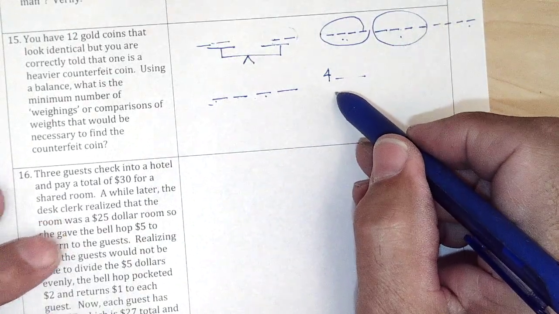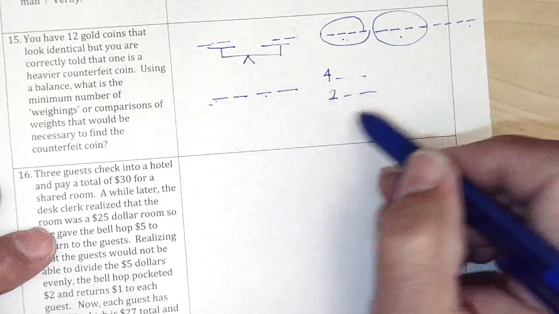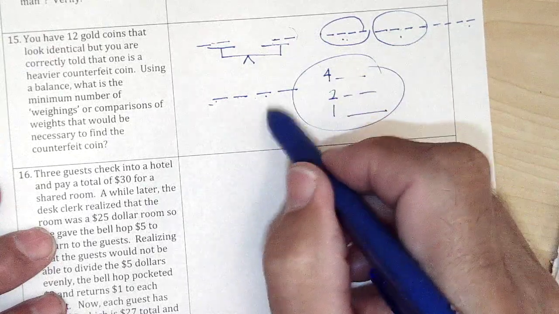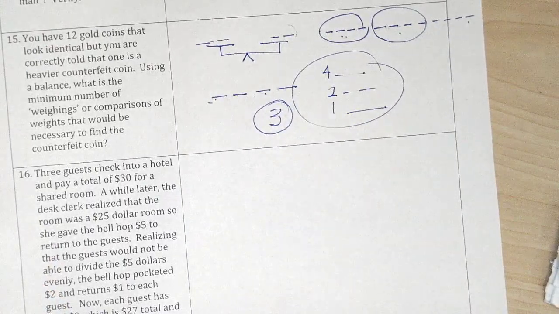So that's the second weighing, and then you'll be down to 2, and then you'll have to weigh those to find out which one's heavier. So it takes 3 weighings. I don't think you can do it in 2.